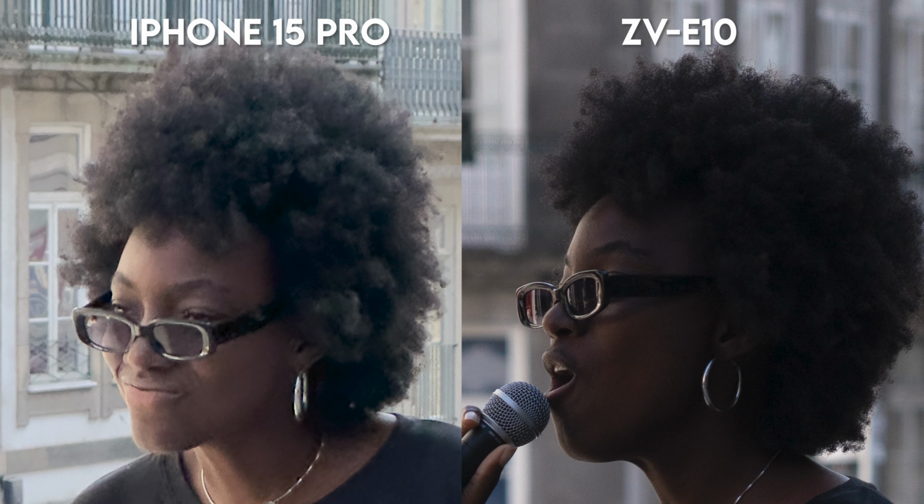Now, zooming in on this portrait, I also noticed that the details in her hair are very bad on the iPhone. The iPhone clearly lost a lot of detail here. Meanwhile, on the ZV-E10, the details are very, very good. I have a couple other pictures showcasing the difference in portrait between the ZV-E10 and the iPhone. So I'm just going to show you those side by side, and then I'm going to go into the blind test.